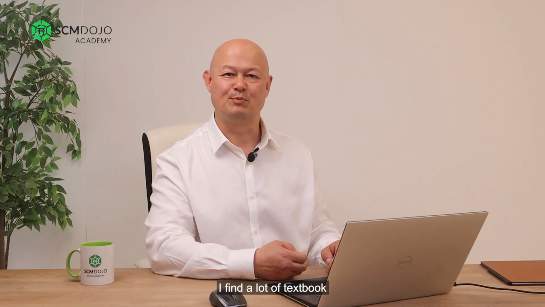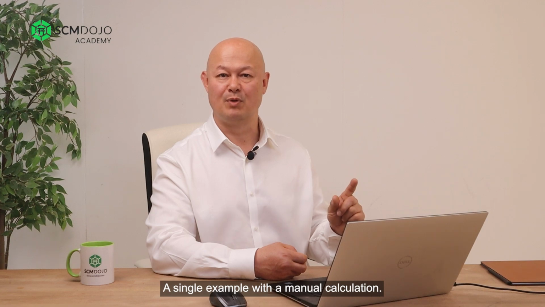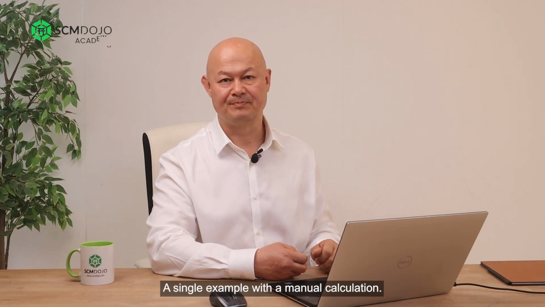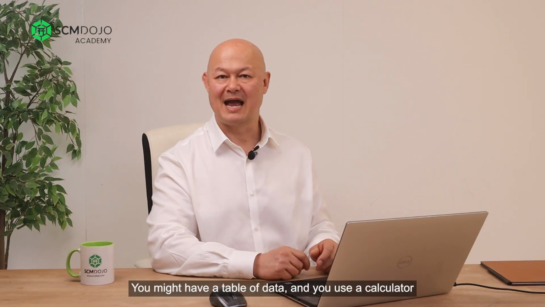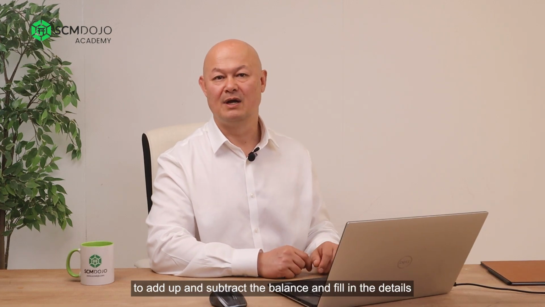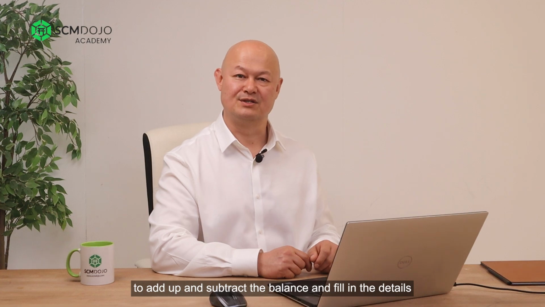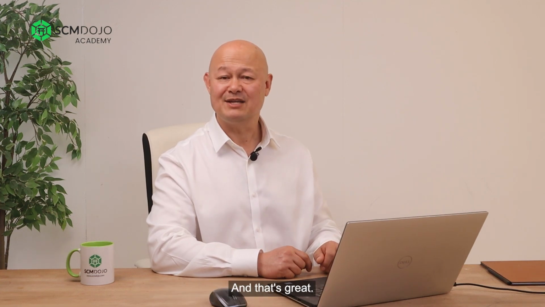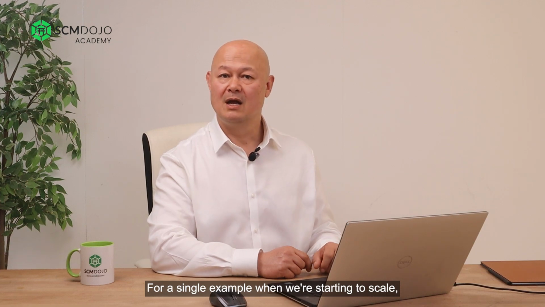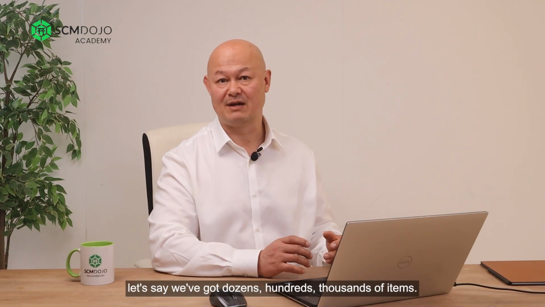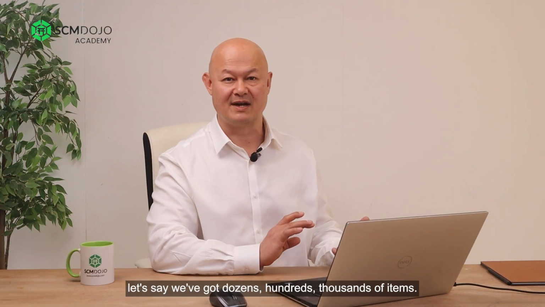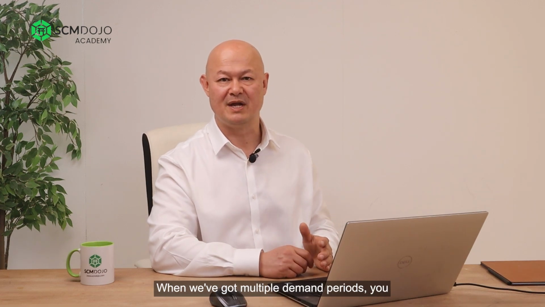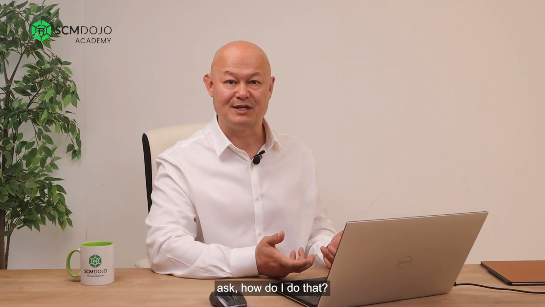I find a lot of textbook examples of MRP teach very well a single example with a manual calculation. You might have a table of data and you use a calculator to add up and subtract the balance and fill in the details as it marches across the page from left to right. And that's great for a single example. When we're starting to scale, let's say we've got dozens, hundreds, thousands of items, when we've got multiple demand periods, you ask, how do I do that?